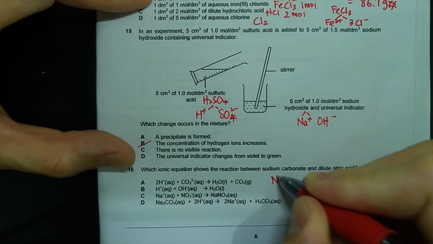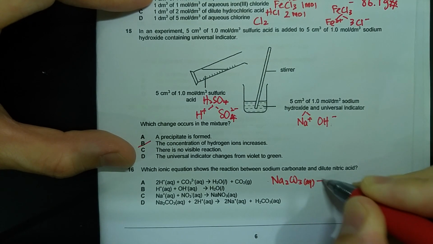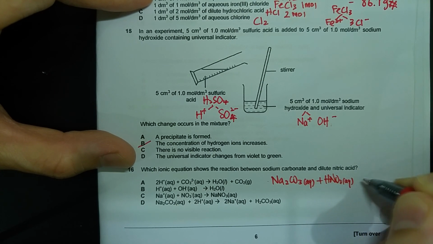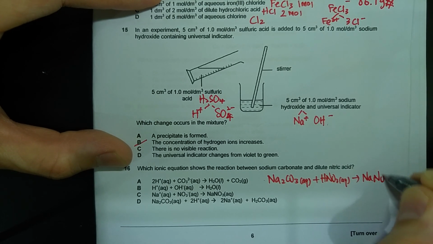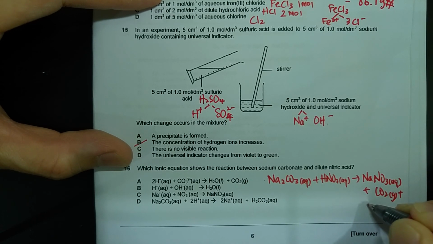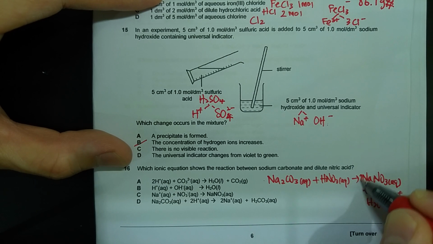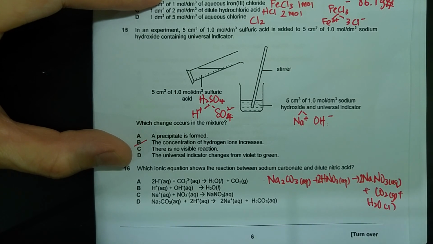Number 16, which ionic equation shows the reaction between sodium carbonate and dilute nitric acid? So you can write down the chemical equation: sodium carbonate, this is aq, soluble, plus HNO3, aq. Acid plus carbonate, you get salt, NaNO3, plus carbon dioxide, which is a gas, plus water, which is a liquid. And then you try to balance it. Na2, right? So 2, and then after that 2H, so 2.